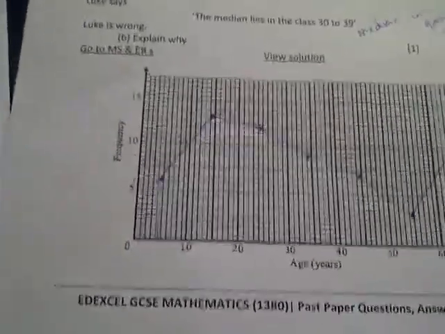Now this is how the line graph or the frequency polygon is going to look. This is how you basically draw frequency polygons. Just always bear in mind that it's the midpoint that you're drawing against the frequency. If you always bear this in mind, you won't make mistakes when it comes to drawing frequency polygons. So that's all for frequency polygons.